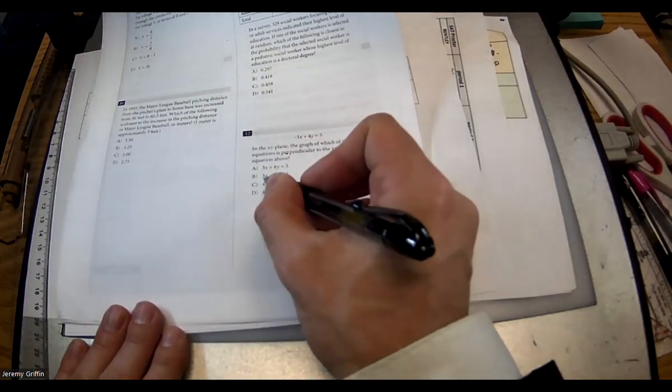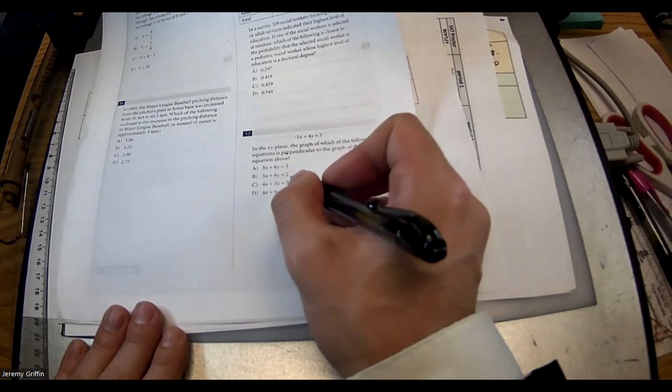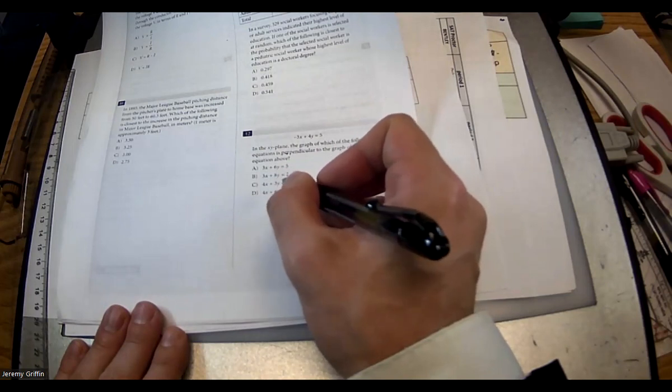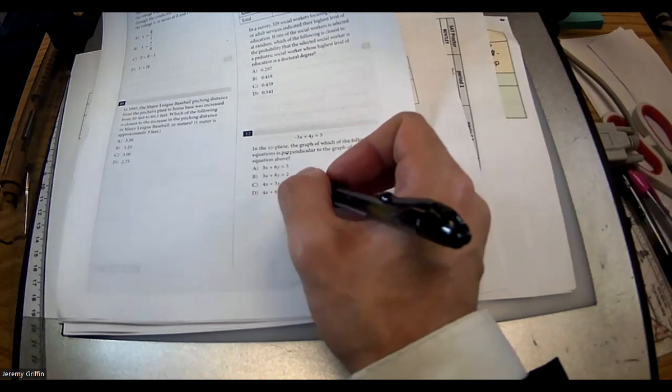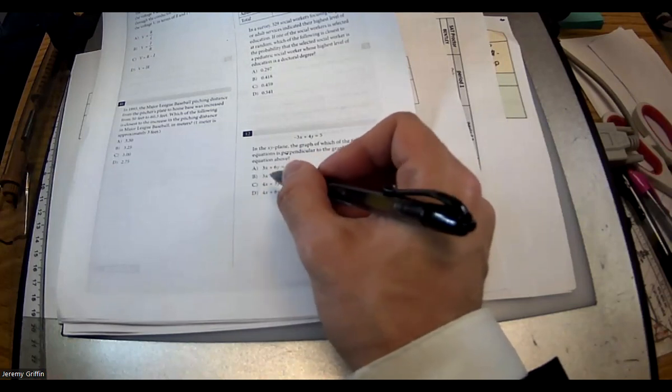But let's confirm that. Subtract 4x over. So 3y equals -4x plus 5. And then divide by 3. Yeah, that would in fact give you a slope of -4/3, which is what we're looking for. So it's got to be C. You guys good?